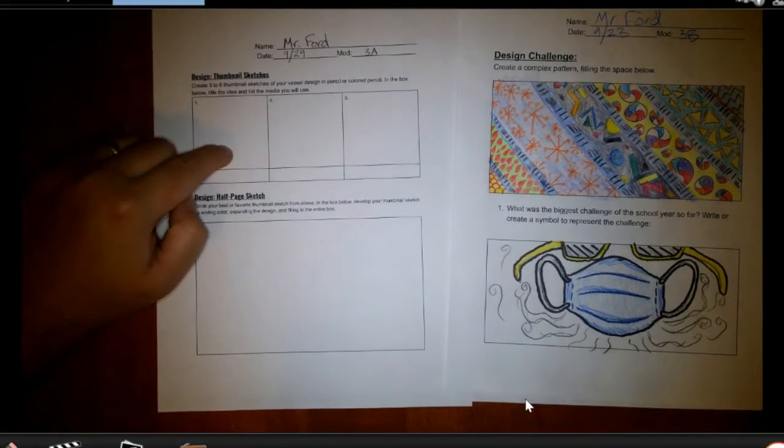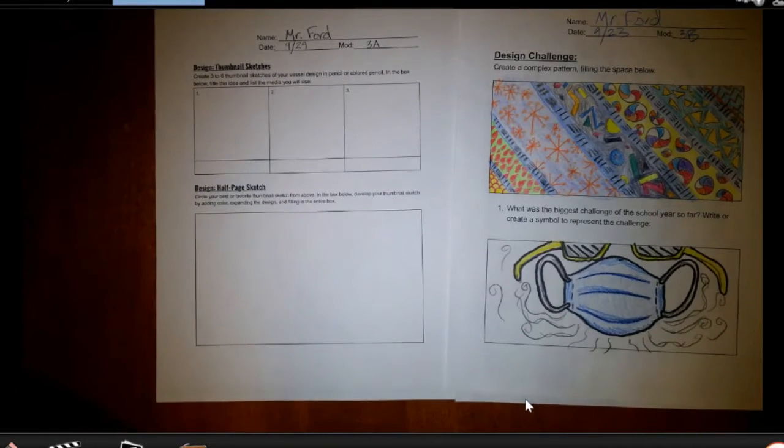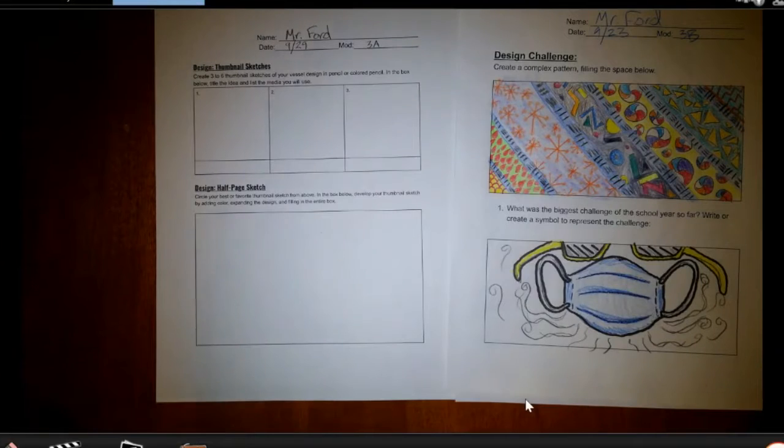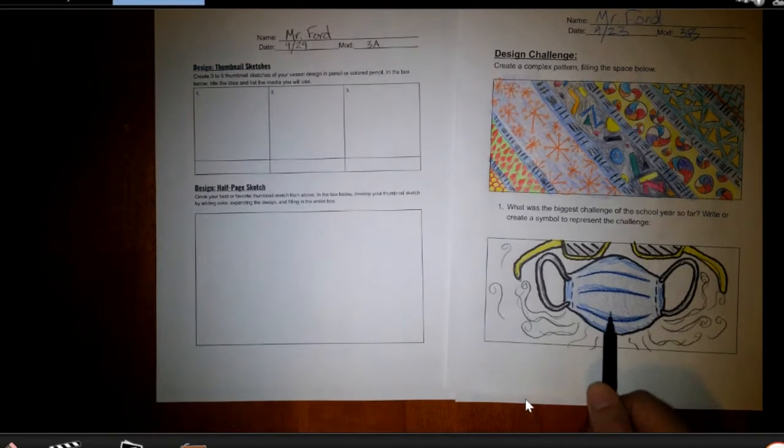Now, before I get to sketching, I want to ask myself a couple of questions. The first being, what sort of pattern background do I want to include? I think an important thing that we need to think about is the overall theme. And the overall theme is a struggle. And for my struggle, since it is a mask, it's a blue mask, and I do like that color.